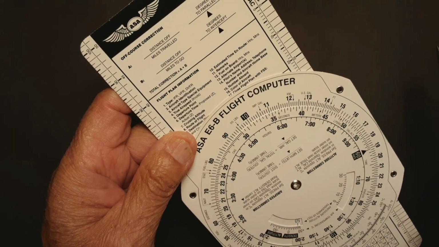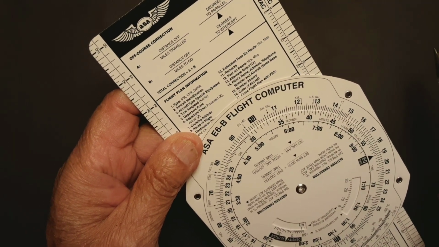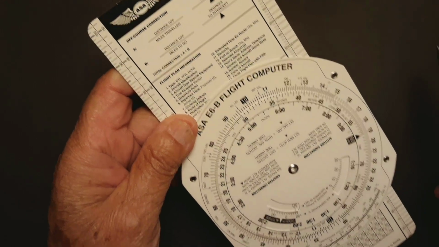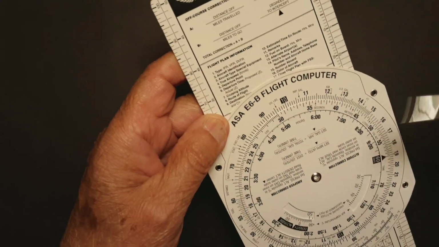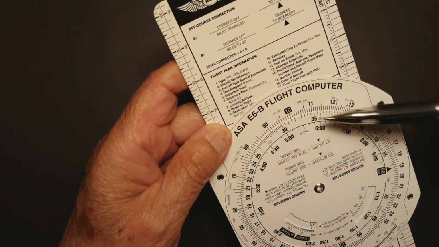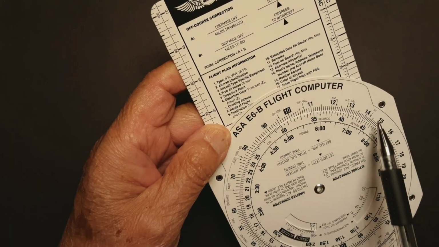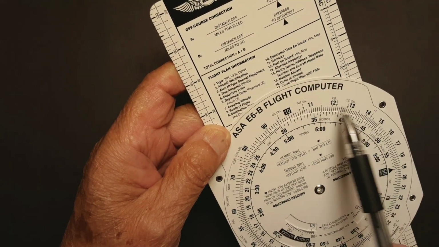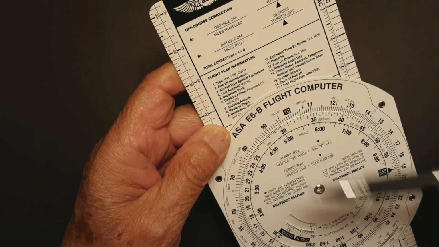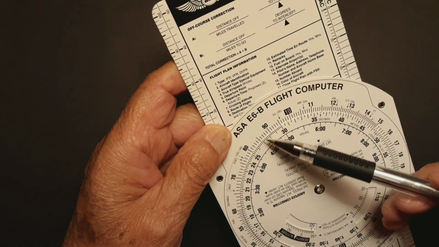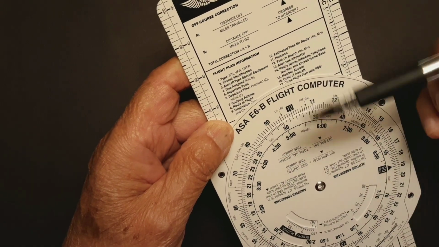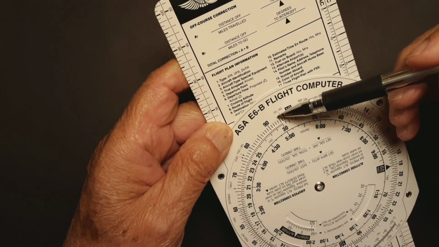This index, we put it here, and we say 190 miles per hour. And we travel for 95 miles. That is the distance we travel, 95 miles. Now we find 95 in the outside scale. Here we find 90, but it says 95. 95 is here.